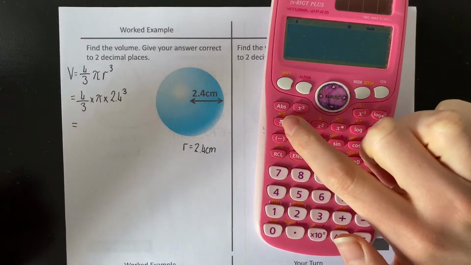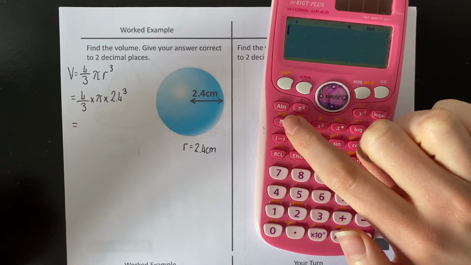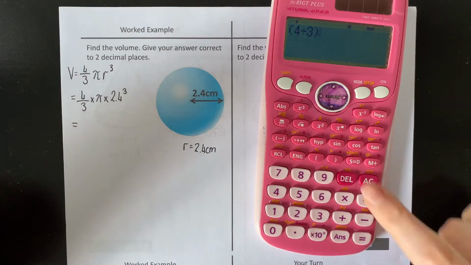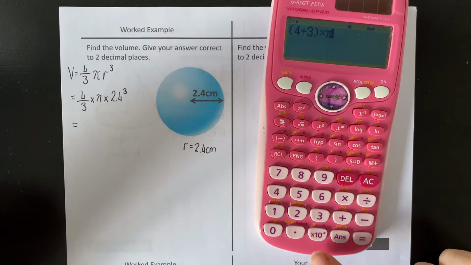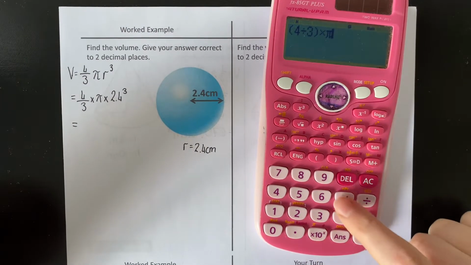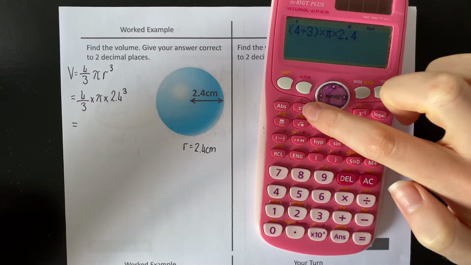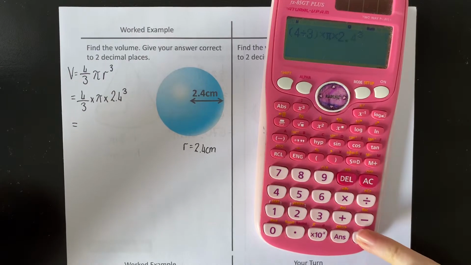Again, you can use the fraction button if you have one. If not, just do 4 divided by 3 for your 4/3. Times by pi, so remember shift and then this button here, times 2.4 cubed, and you've got a cube button that you can use.